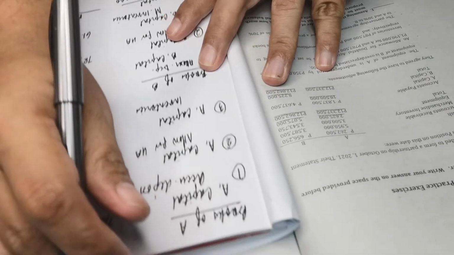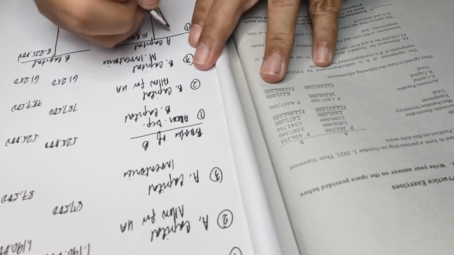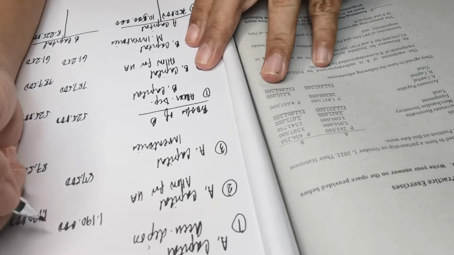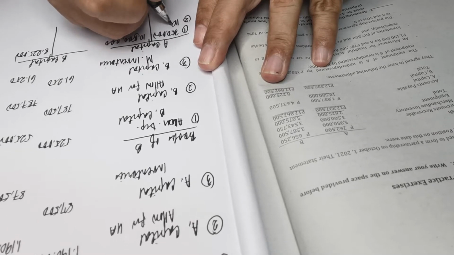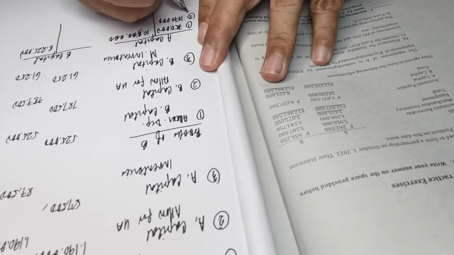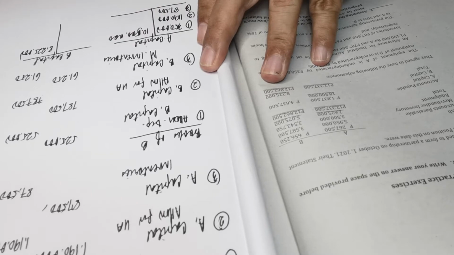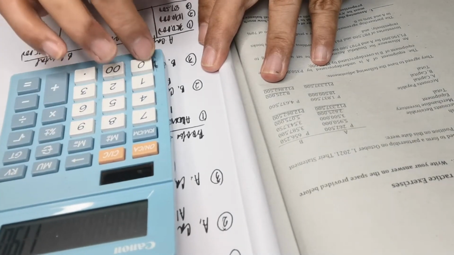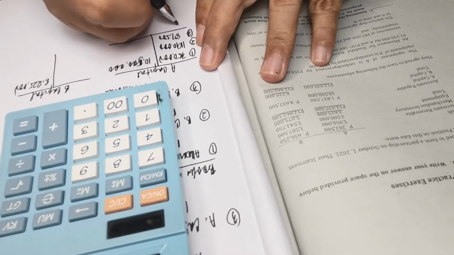So we debited the capital of A for 350,000. We debited the capital of A for 1,190,000, and then debited for 87,500. So therefore, how much is the debit? 350,000 plus 1,190,000 plus 87,500.